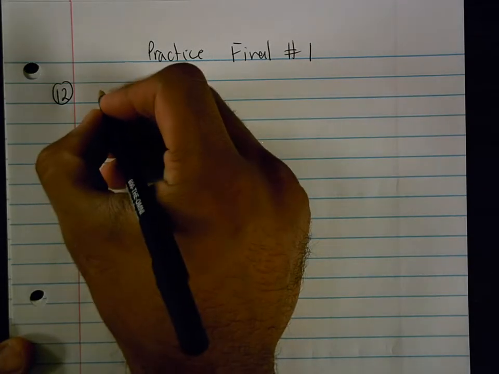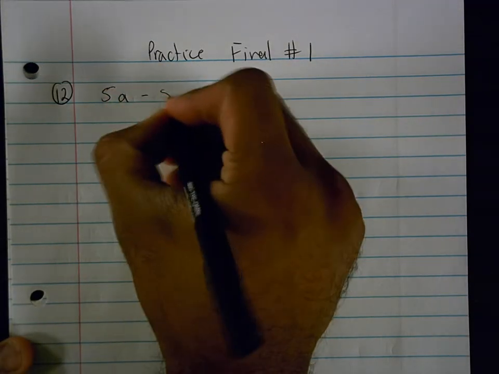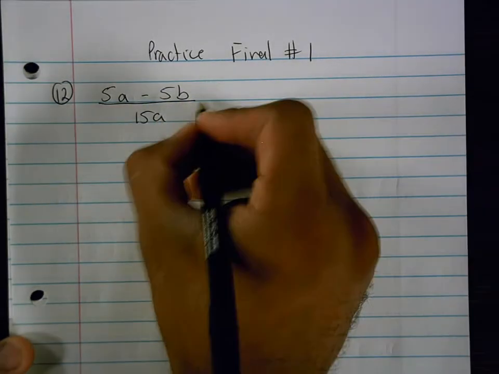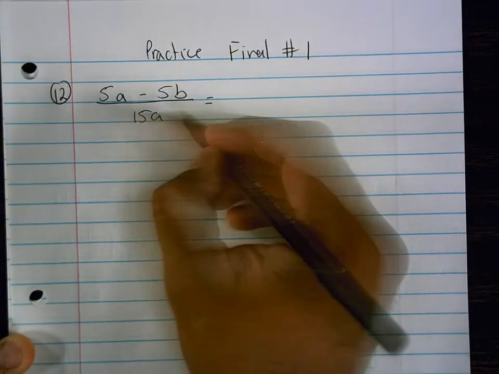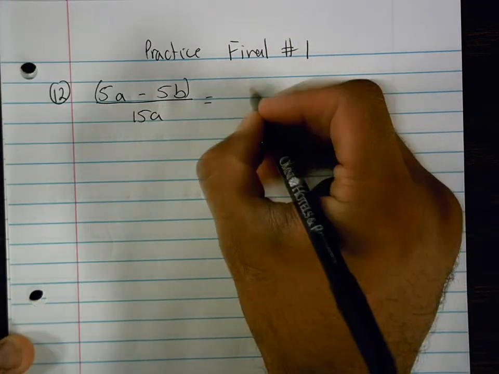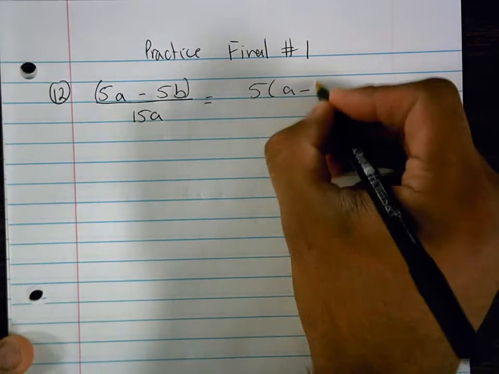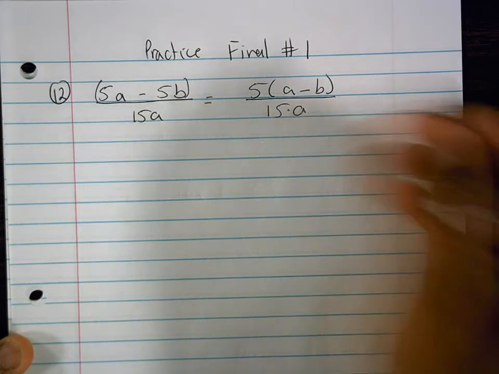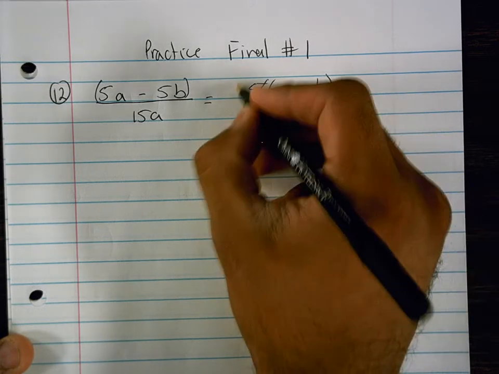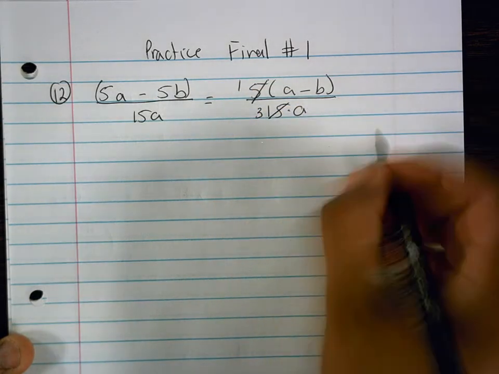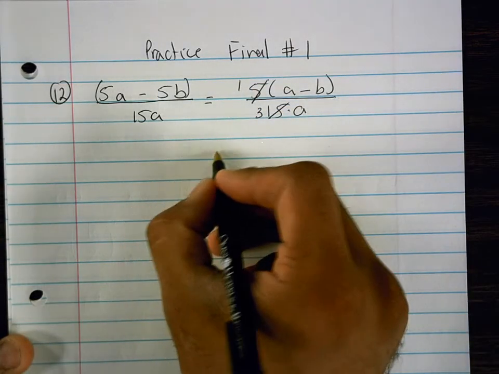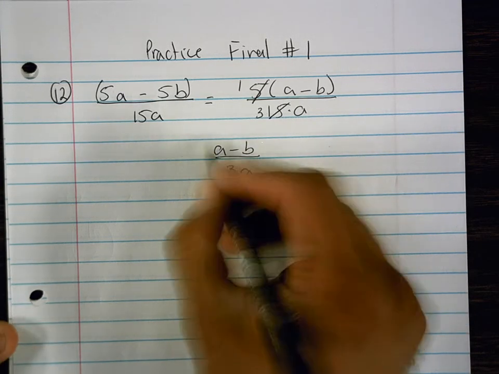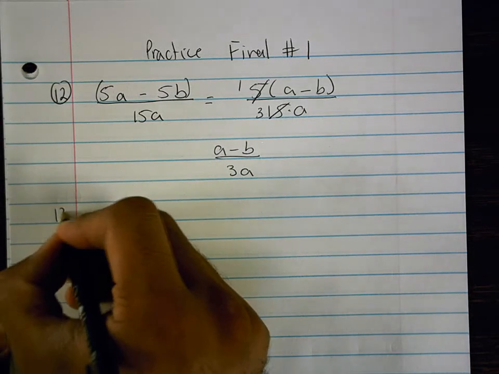So number 12 says 5a minus 5b all over 15a. What I mean by factor is, you cannot cross anything off because these are stuck together, right? So we're going to factor a minus b, and then we're going to get 15 times a. So now these are eligible to be crossed off. That turns into a 1. That turns into a 3. So this equals a minus b all over 3a. The a's cannot cross off because it's stuck with that minus b.